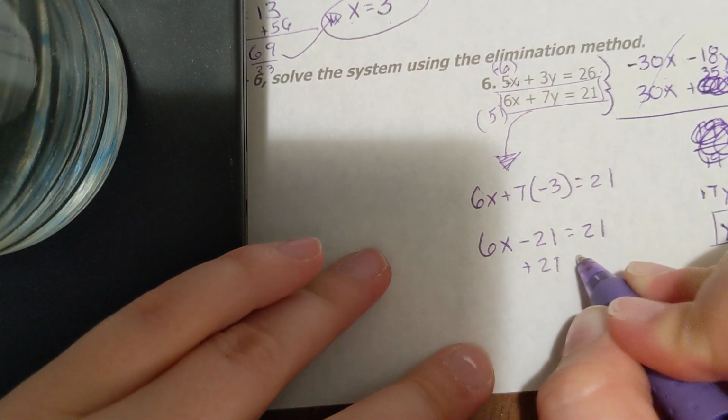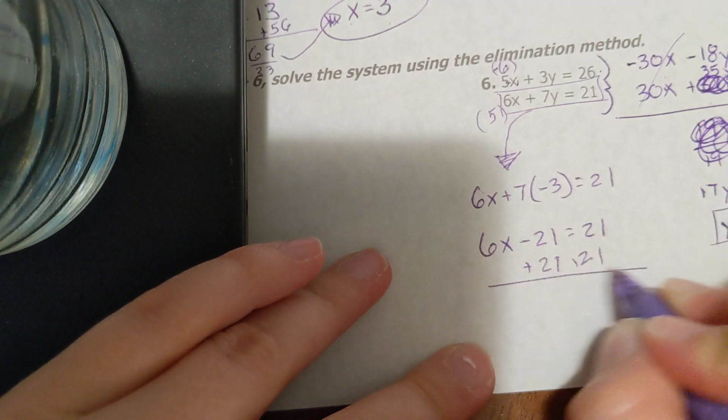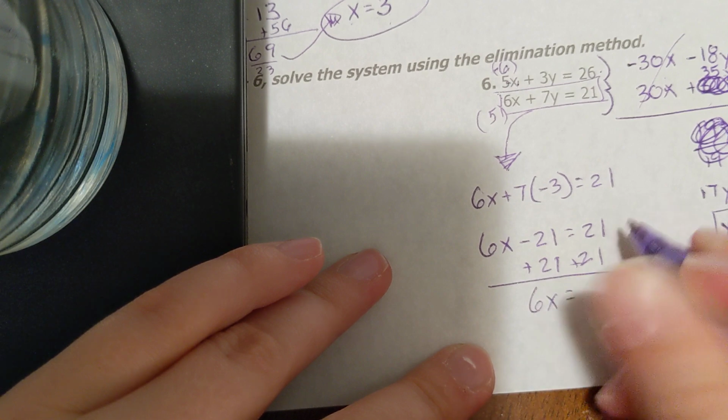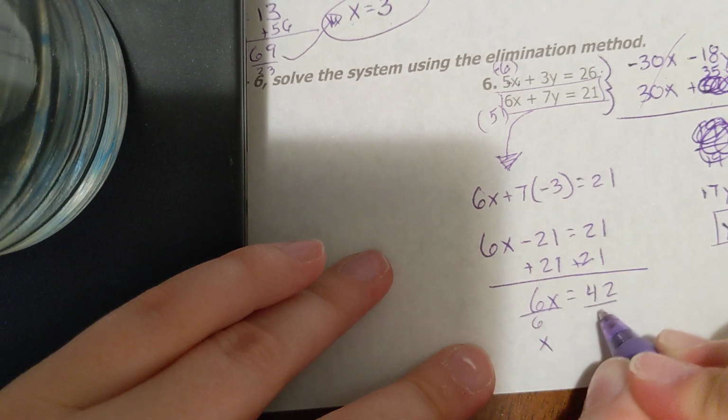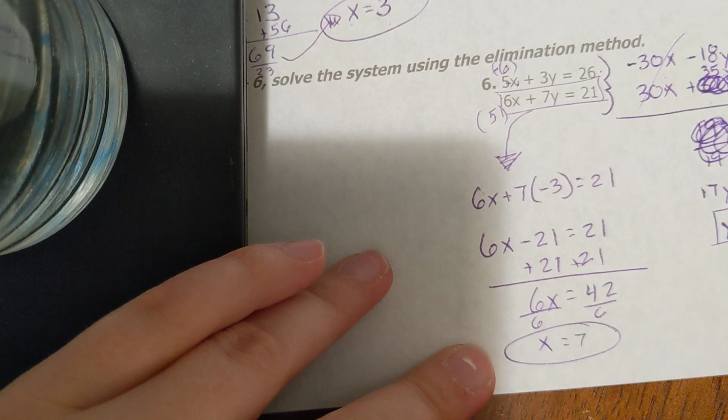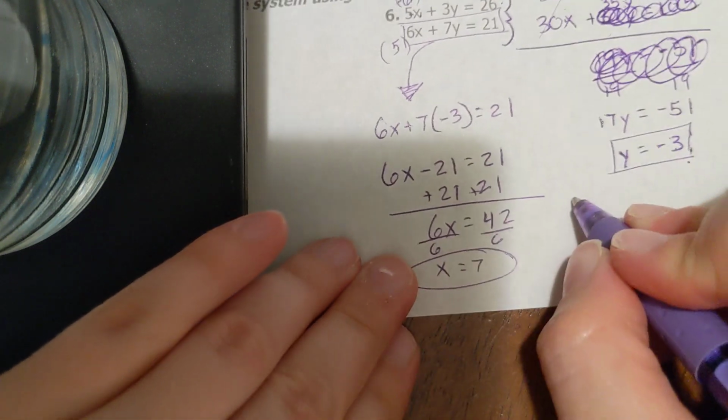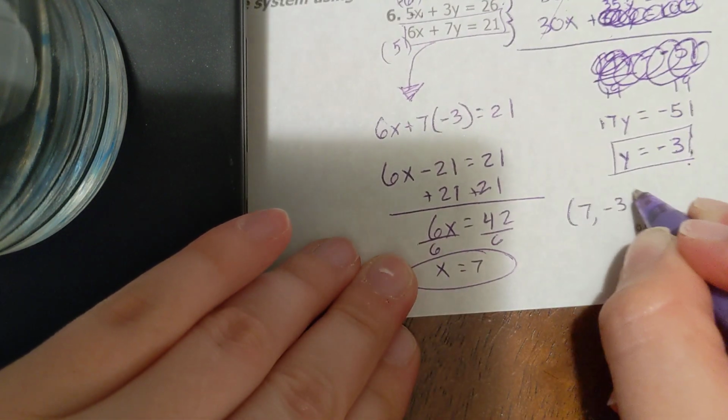So add 21 to both sides, starting to get x by itself. So 6x equals 42, and then you would divide both sides by 6 to get x by itself. So you get that x is 7. So when you write it as an ordered pair, you would write (7, -3).